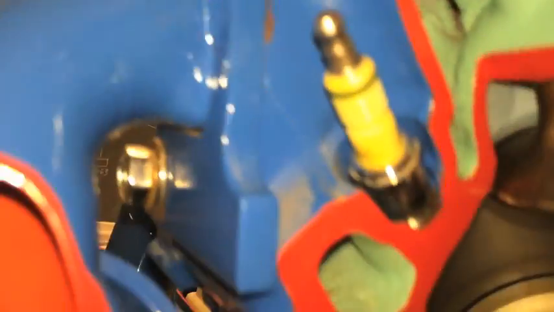This is a spark plug with the wire removed. It sits inside so that the explosion can happen. That's another spark plug with the valves to the right.